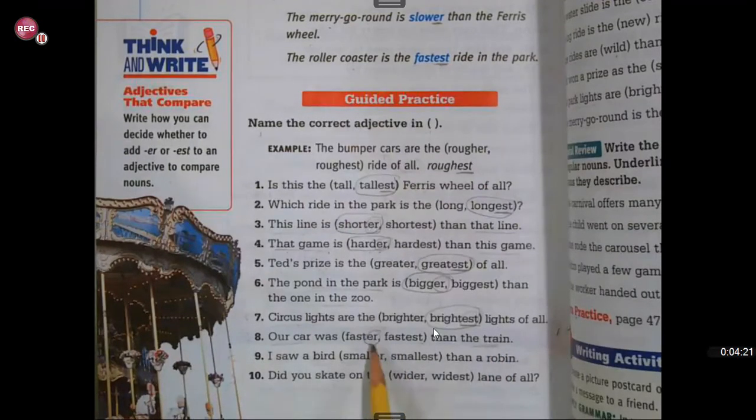So we're going to circle the adjective that ends with the suffix ER because we're just comparing two. Our car was faster than the train.